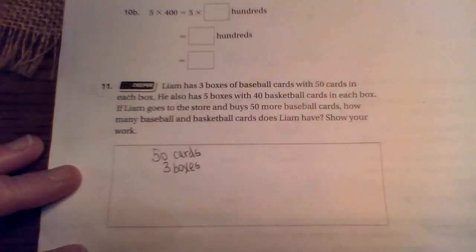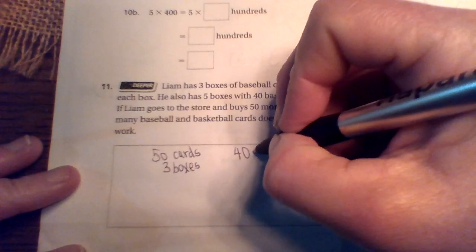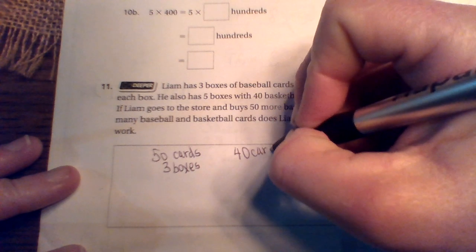Then in the next line, it says he has 5 boxes with 40 basketball cards in each box. So now that's important. I have 40 cards, but I have 5 boxes of 40.